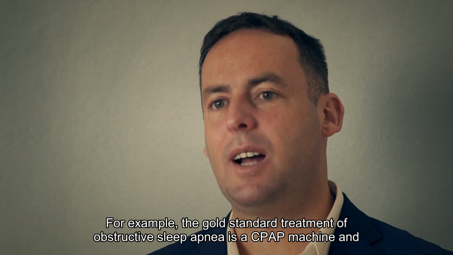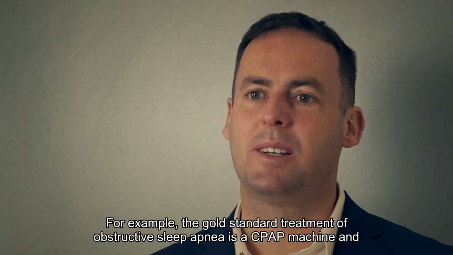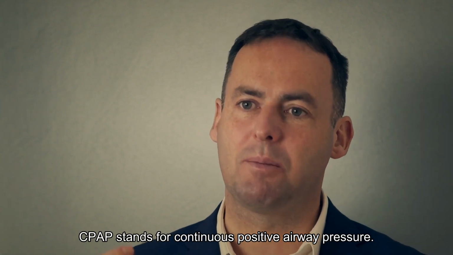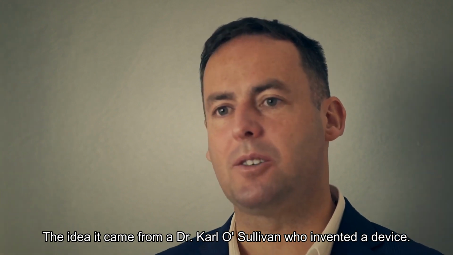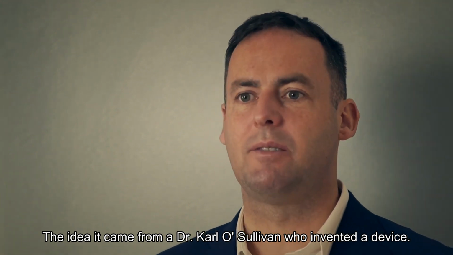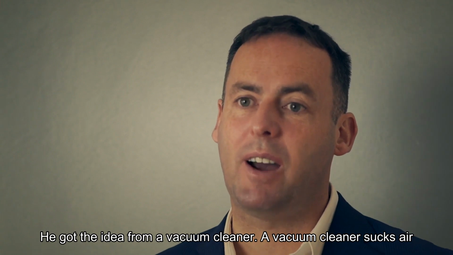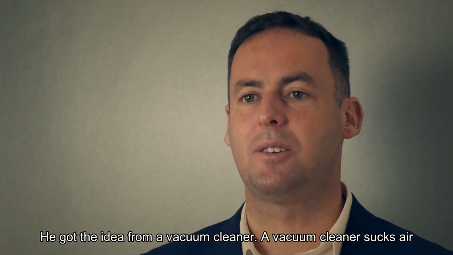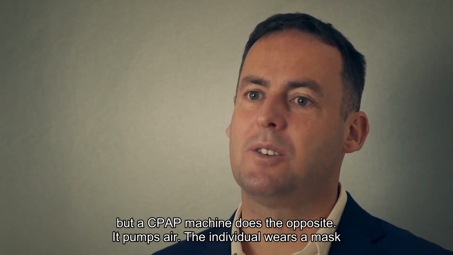For example, the gold standard treatment of obstructive sleep apnea is a CPAP machine, and CPAP stands for continuous positive airway pressure. The idea came from a Dr. Colin Sullivan who invented the device. He got the idea from a vacuum cleaner. A vacuum cleaner sucks air, but a CPAP machine does the opposite.